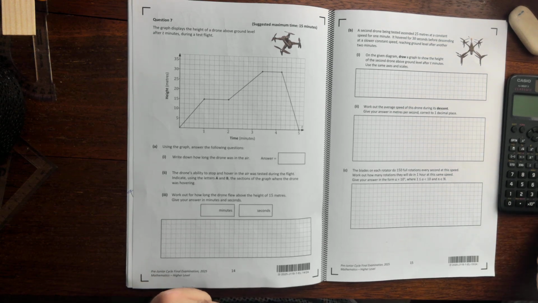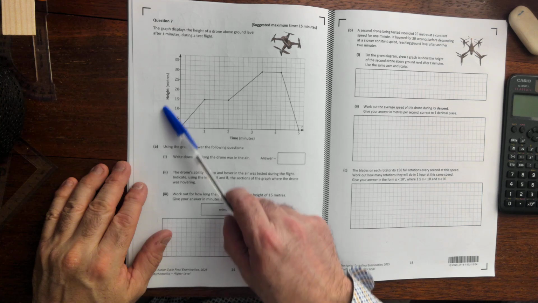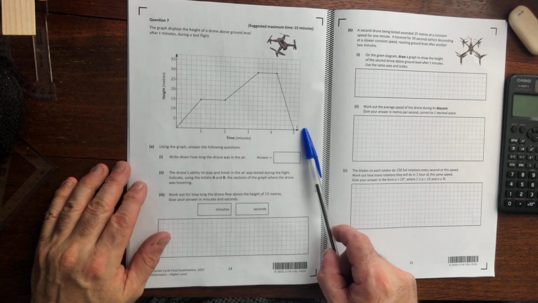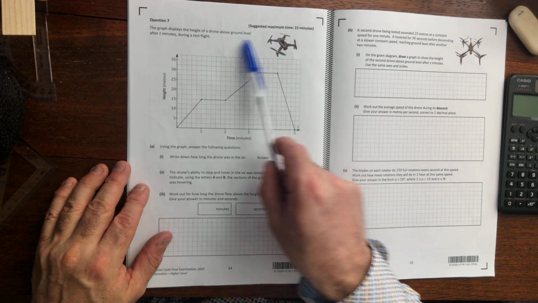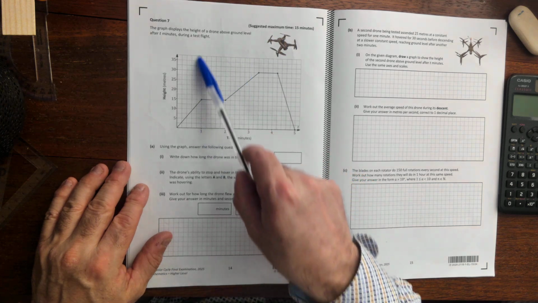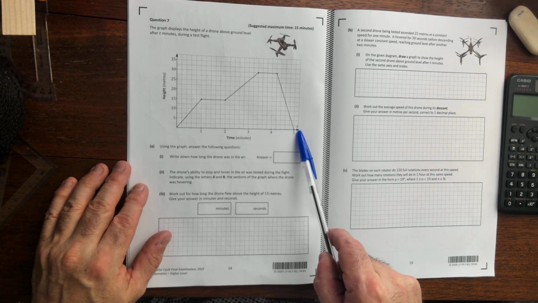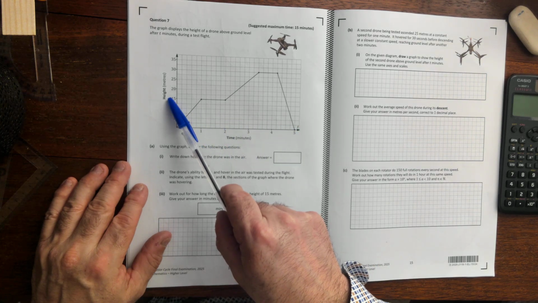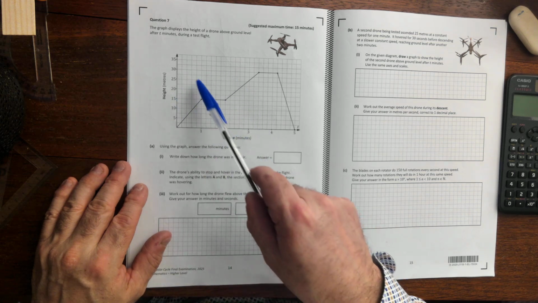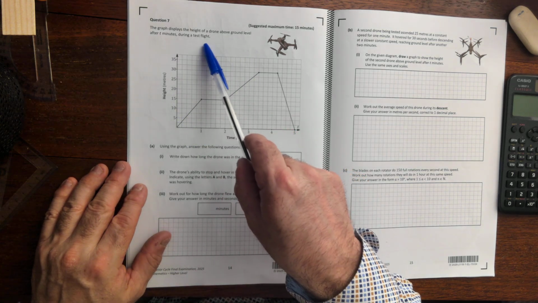Okay, welcome back. We're doing question 7. We have a height or a distance time graph. The graph displays the height of a drone above ground level after t minutes. Our variable is t for time and height for distance during a test flight.